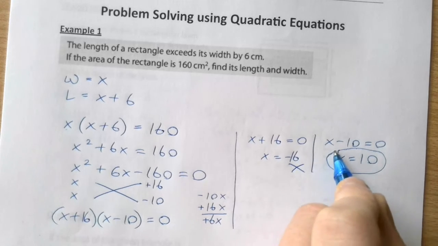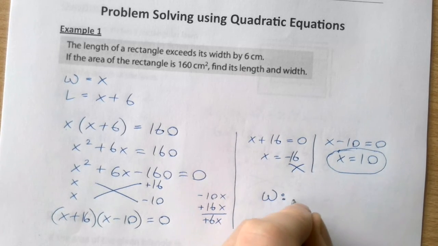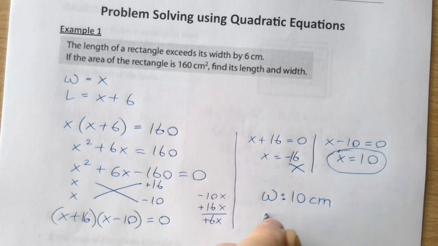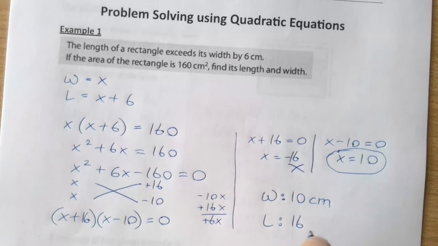So I know my width is going to be equal to 10 centimeters. And my length is 6 more than that. So my length is going to be equal to 16 centimeters.